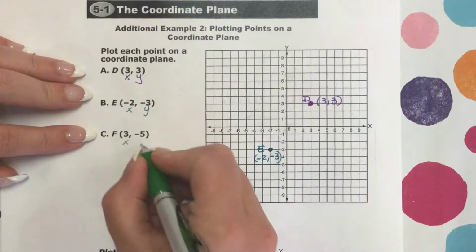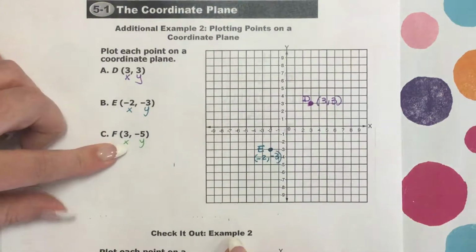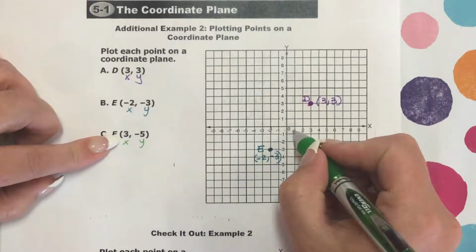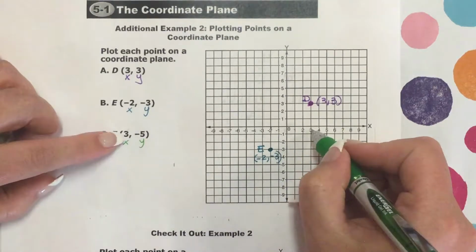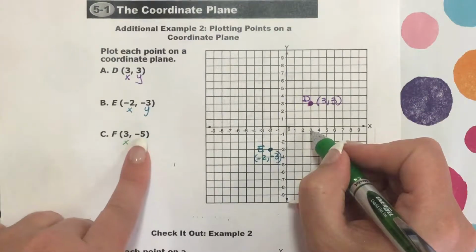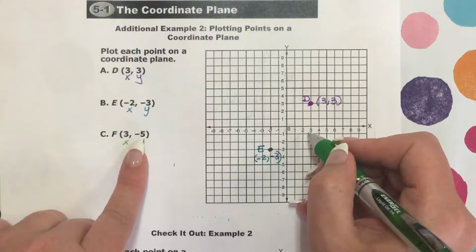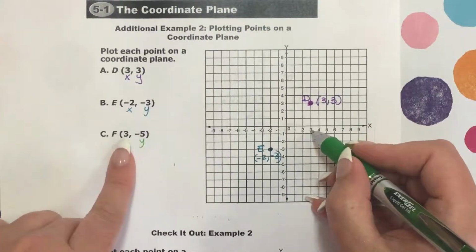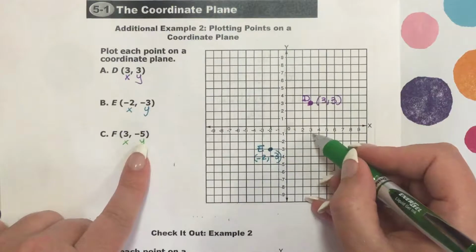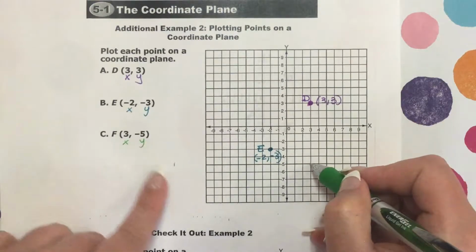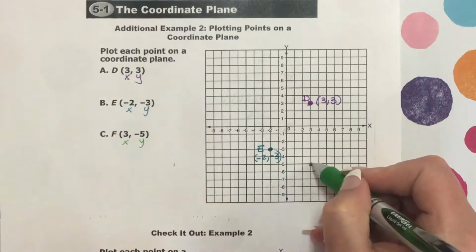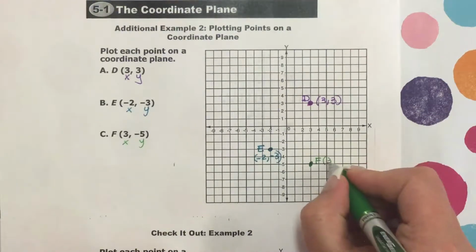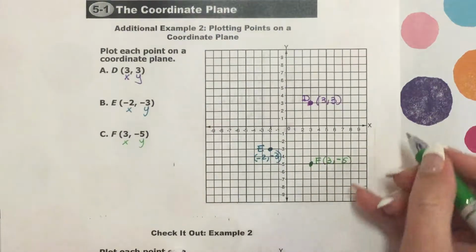All right, let's go ahead and do this last one here, F. This is the x, this is the y, the order of the alphabet. So for F, the x part is 3, so we're going to go +3, 1, 2, 3 on the x-axis, and then the y is negative, and since it's negative, we're going to move downwards 5 units from this 3. X is 3, so down 5. 1, 2, 3, 4, 5 right there, and you can see -5 right there. So that's our point. This is F, (3, -5). That is the ordered pair.